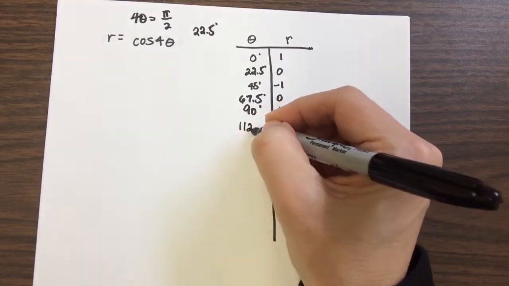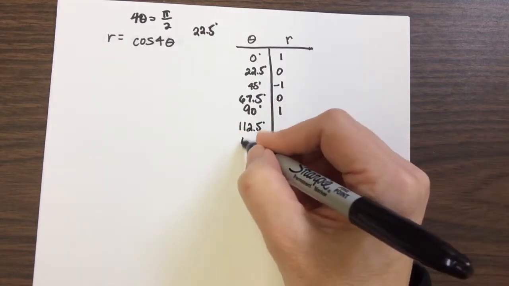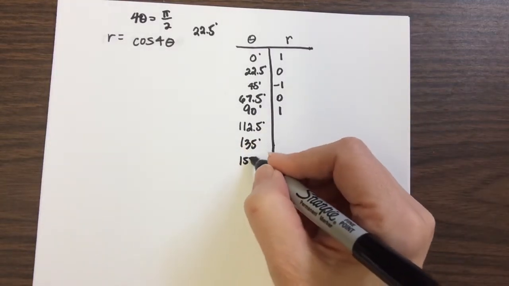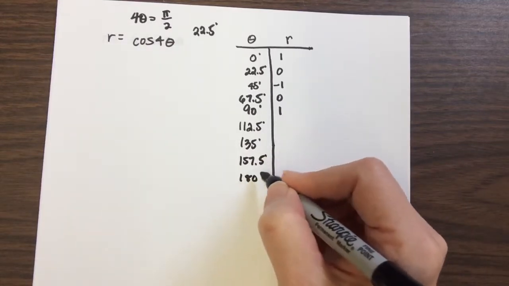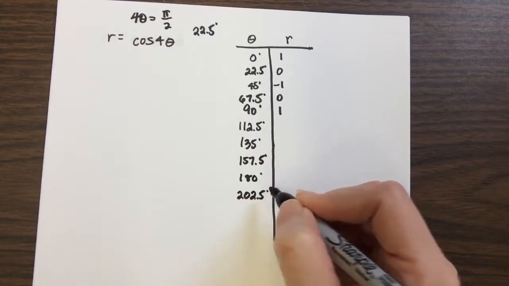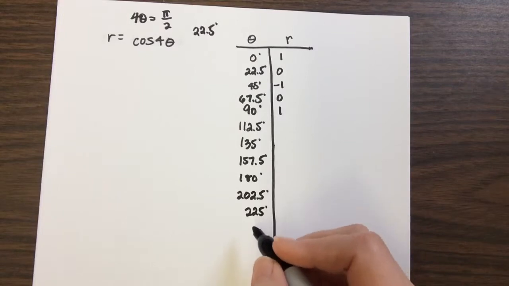So just add 22.5 and get the rest of your theta values. And I'm looking at a piece of paper so I won't miss a value. So just trying to do it in my head.